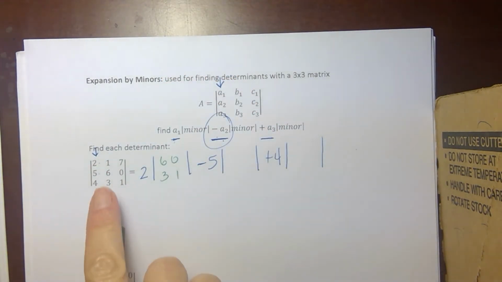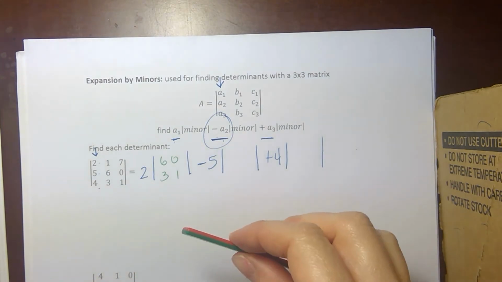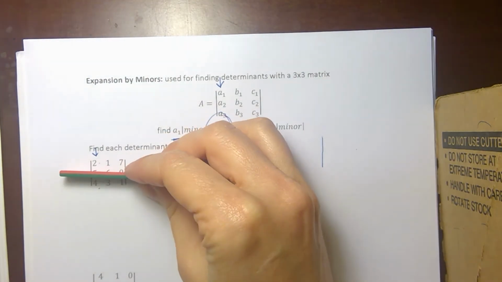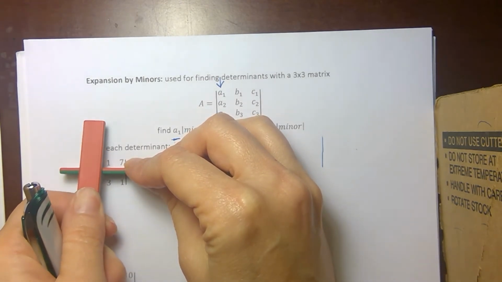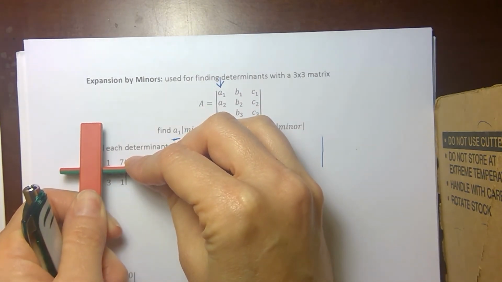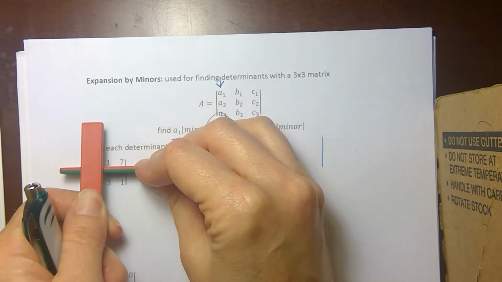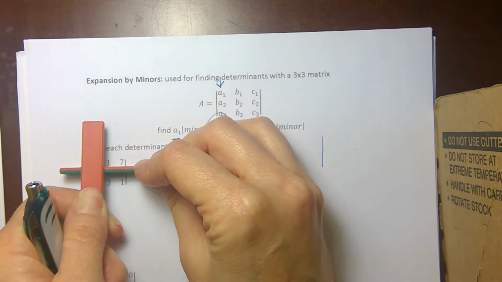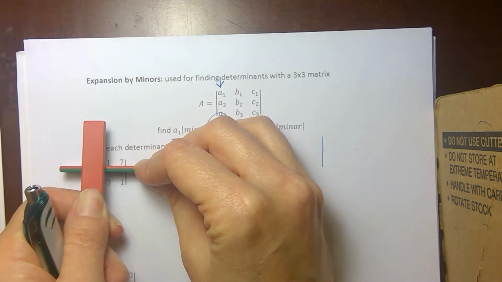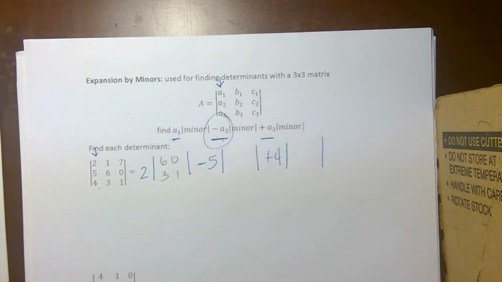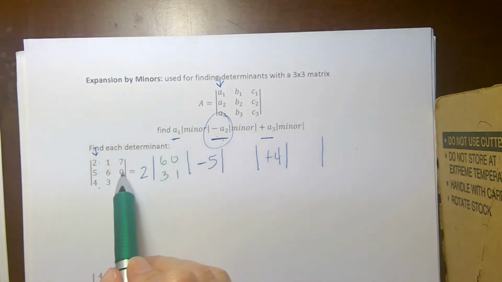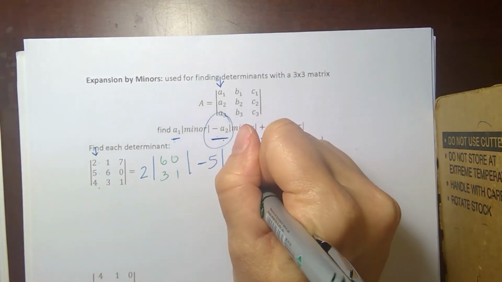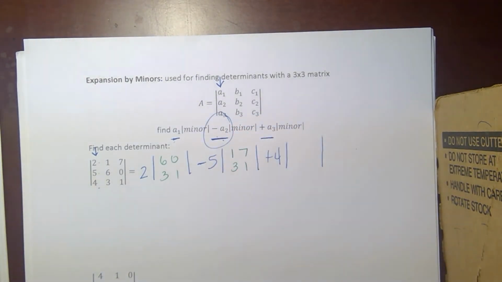Now I move down to 5. I want to cover up the row and the column that 5 is in. See, I cover up the row and the column the 5 is in. And what I'm left with is 1731. So I covered up the row the 5 is in and the column the 5 is in, and I'm left with 1731 as that minor.